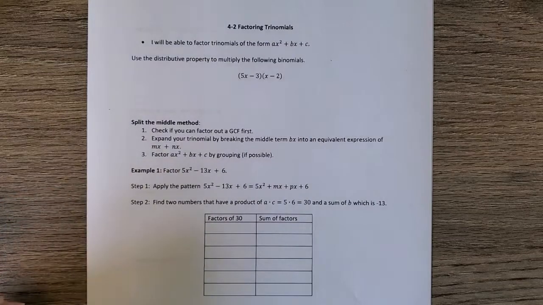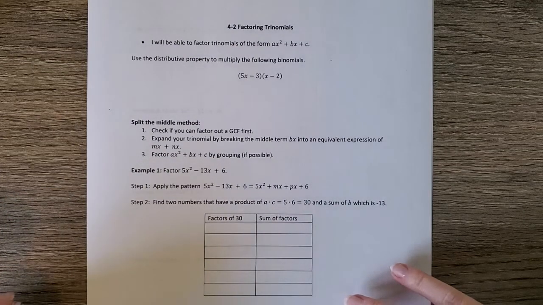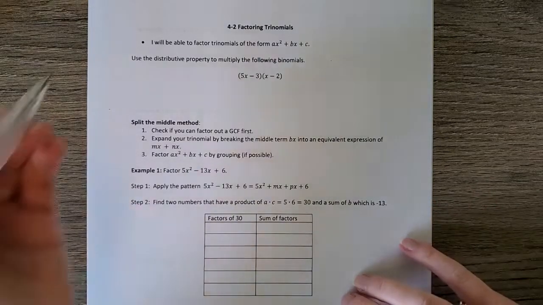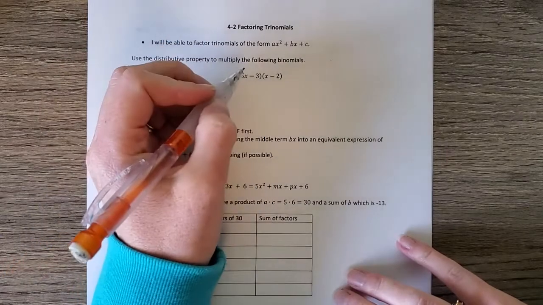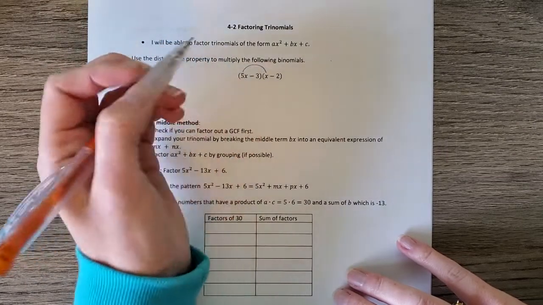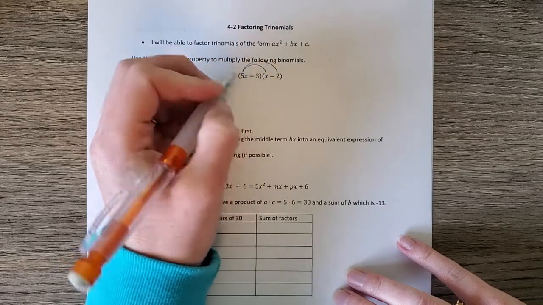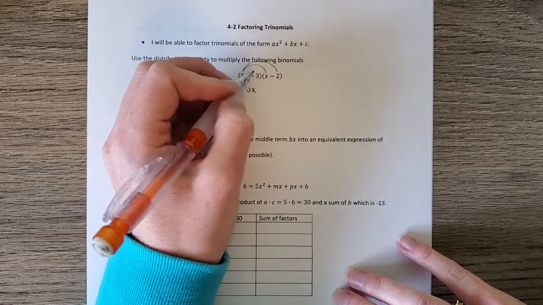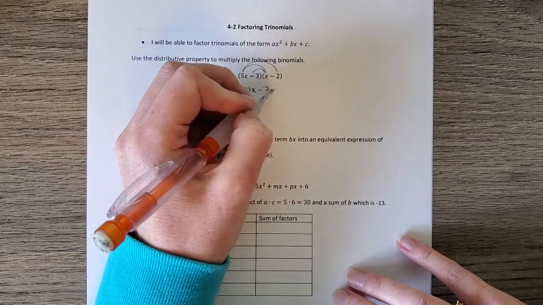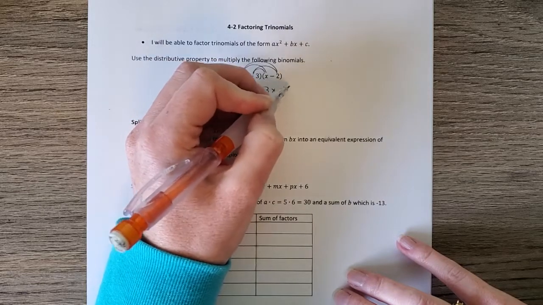Okay, so today's lesson is on factoring trinomials, and we're going to use a method called split the middle. Before we do that, we're going to look at how this works in reverse. So use the distributive property to multiply the following binomials. We're going to distribute this. We get 5x squared, and if we go here, minus 10x, and then minus 3x, and then plus 6.